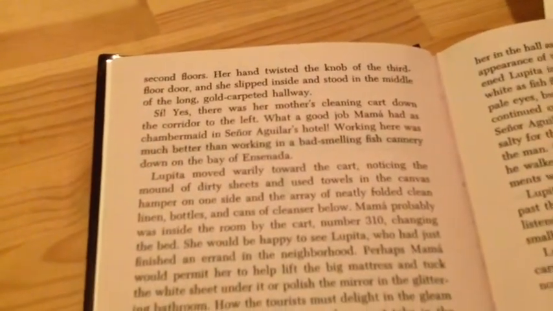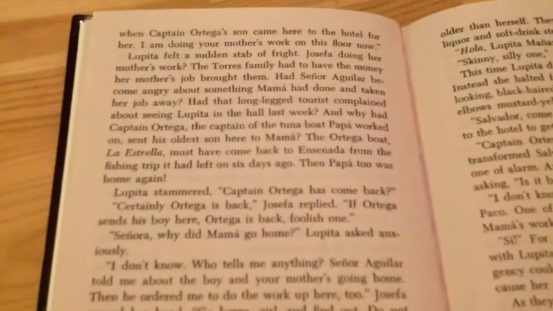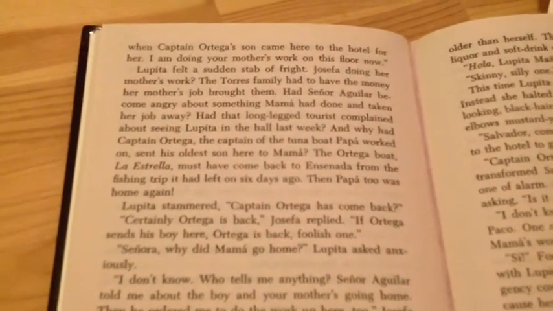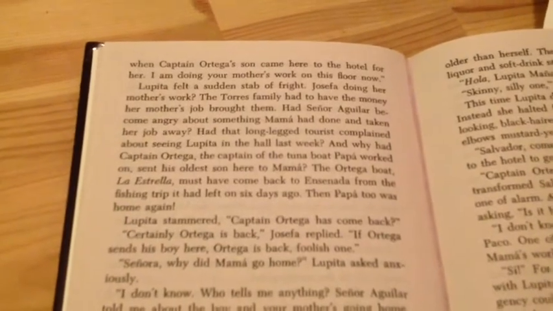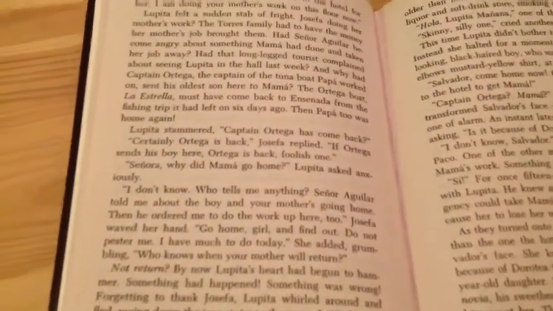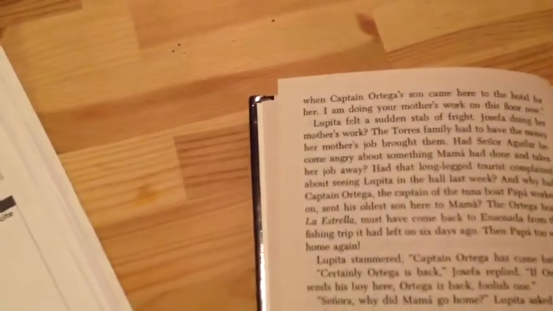I believe it says she became filled with fright. I can't seem to find it right now, but I believe it's on page 12.